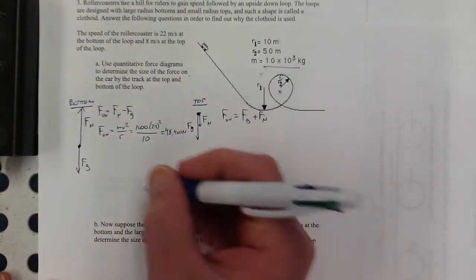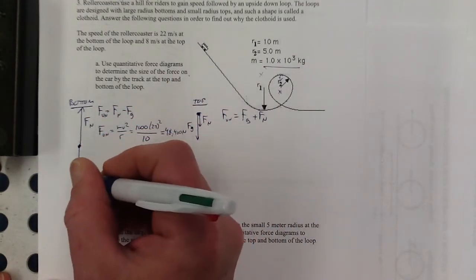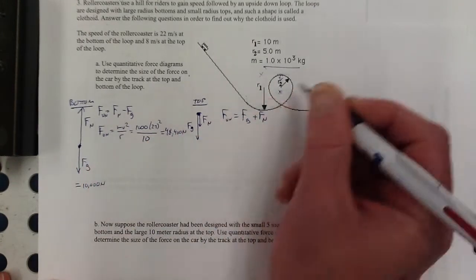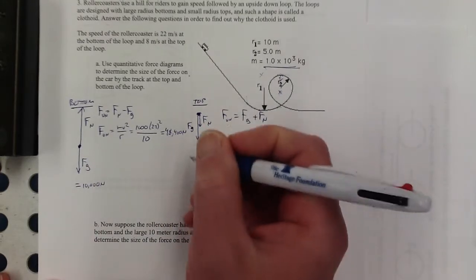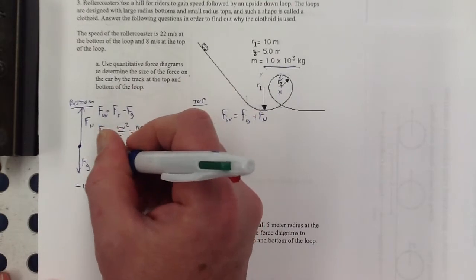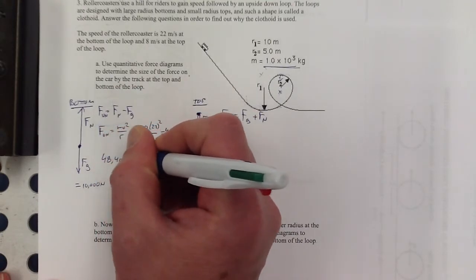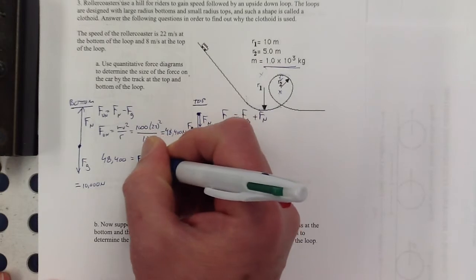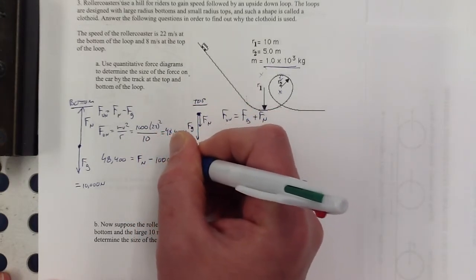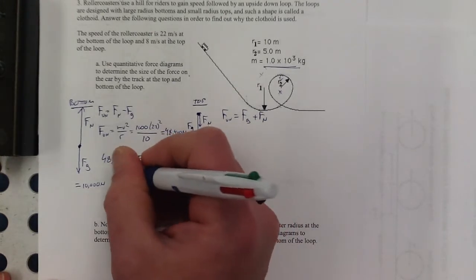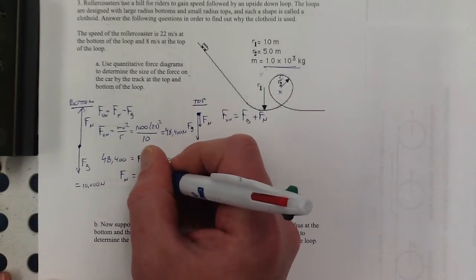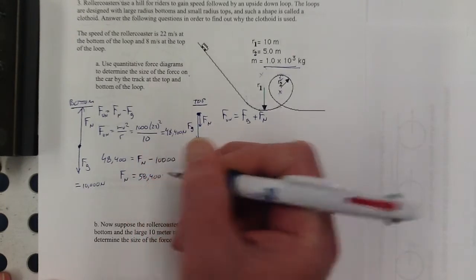And filling in the details here now, I know the force of gravity is going to be 10,000, right? 1,000 times 10. So my unbalanced force is equal to the normal force minus force of gravity. That's equal to 58,400.